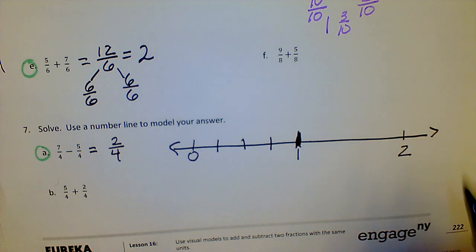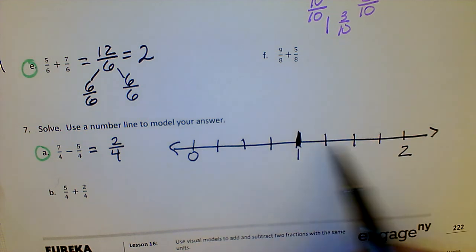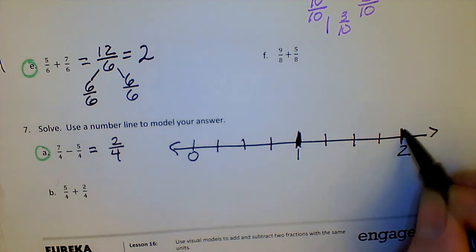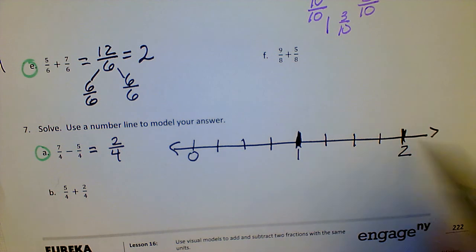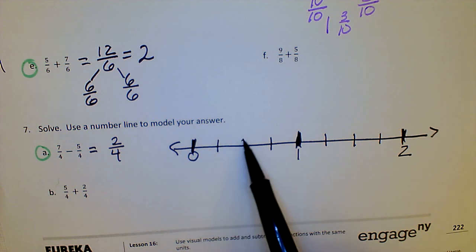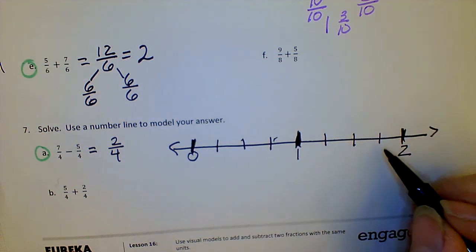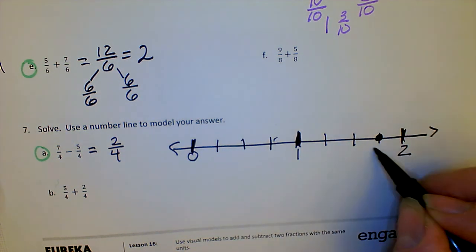Let me emphasize that 1 because that's a great benchmark. And now I cut this one up into 4 pieces as well. 1, 2, 3, 4. So I'm going to highlight our benchmarks. So 7 fourths. Let's count up. 1, 2, 3, 4, 5, 6, 7. So it's right here.